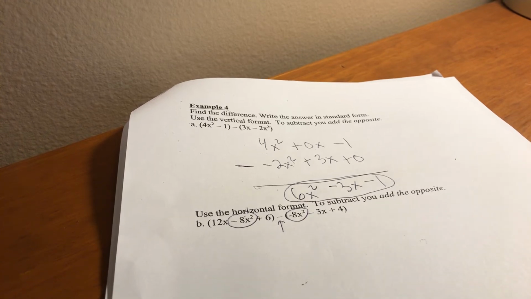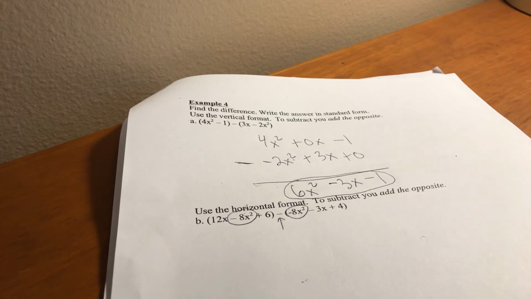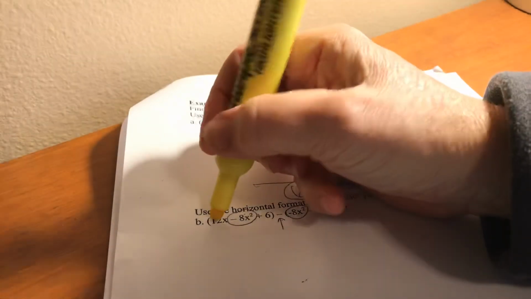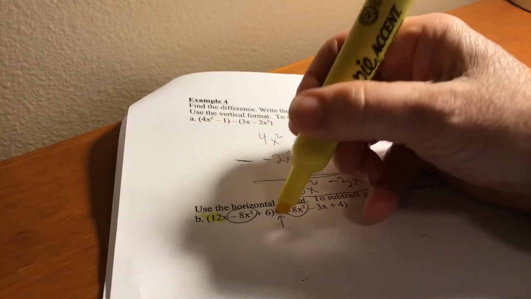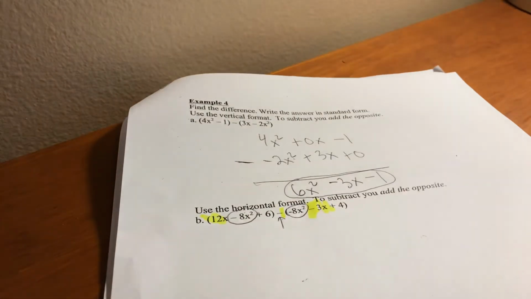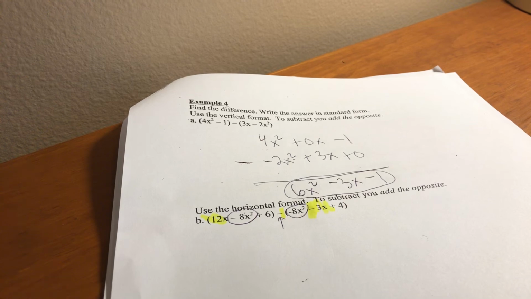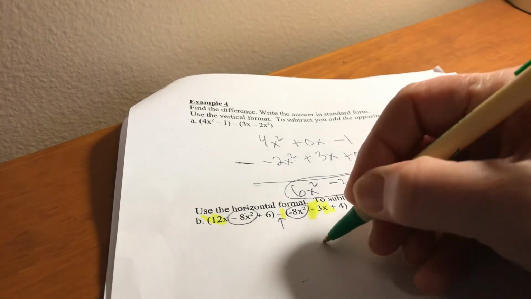You do not need to write 0x squared. It's just gone, 0. If I take my 12x, and I am subtracting a negative 3x. Okay, 12x, subtracting a negative is like adding. 12x plus 3x is 15x.